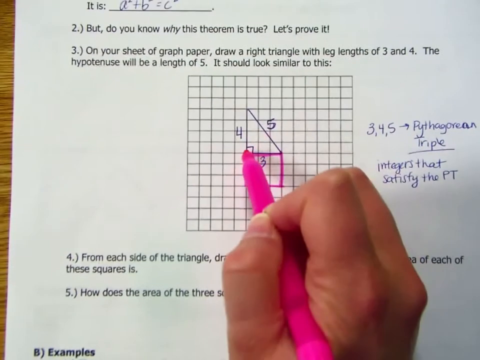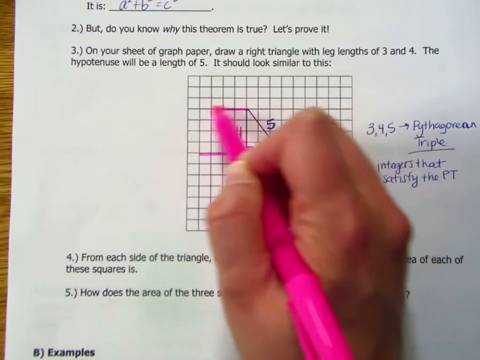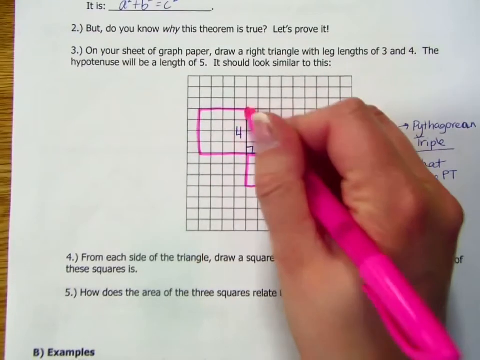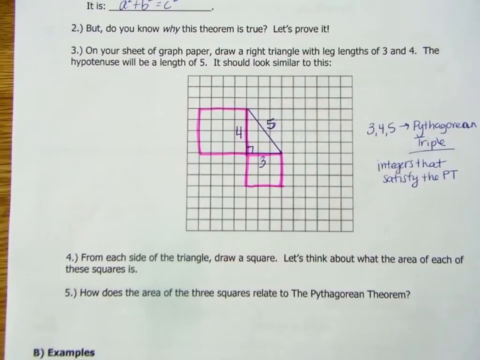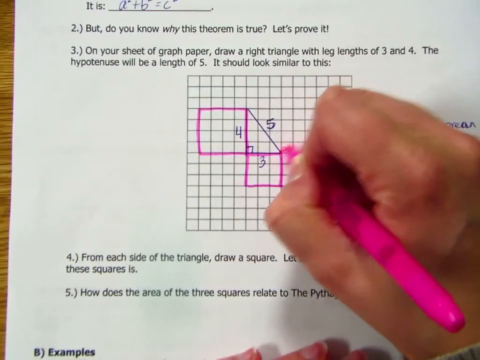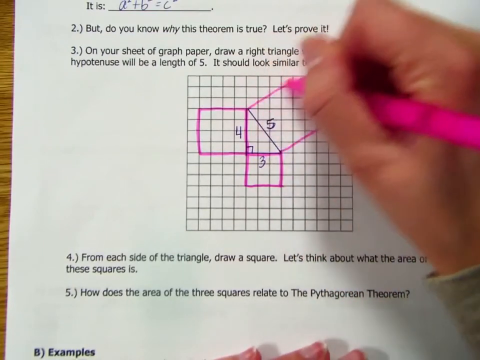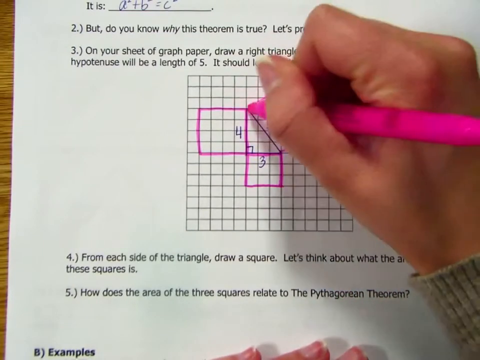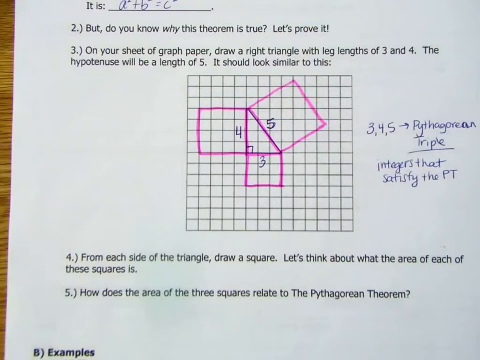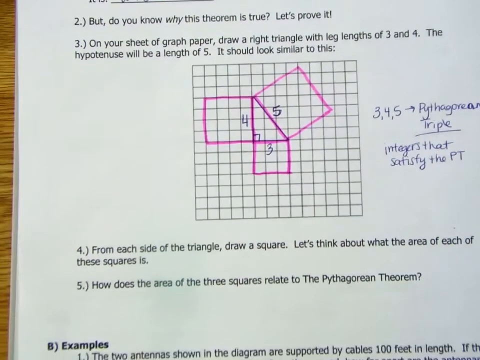Off of this side that is 4 units, I'm going to go out 4 units to create the square. And then the hypotenuse is a little tricky because you're not right on. You can kind of estimate here what you think looks like a square. Okay, so we have squares off of each side.